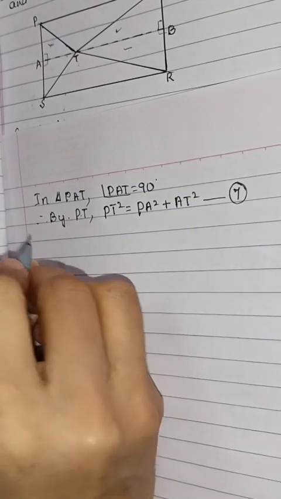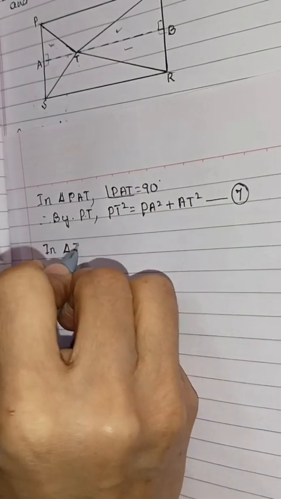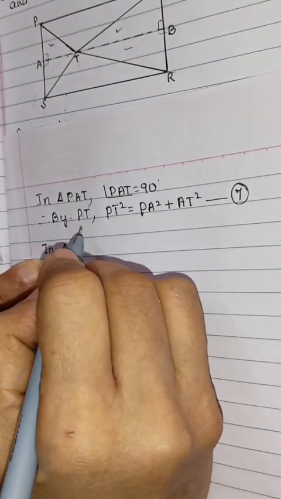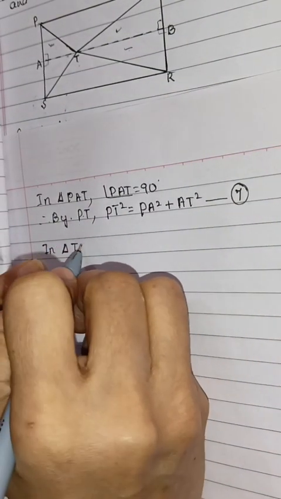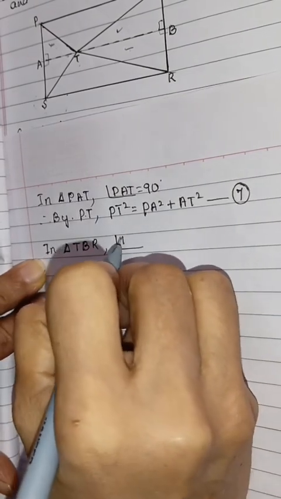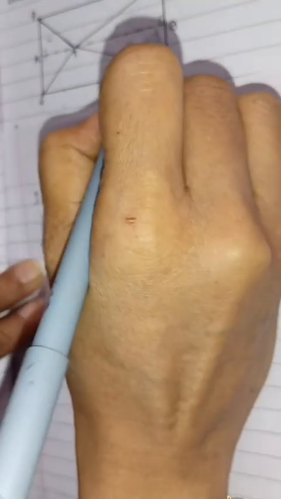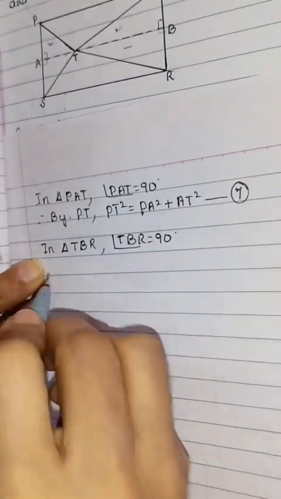Now triangle TBR. In triangle TBR, angle TBR is 90 degree.